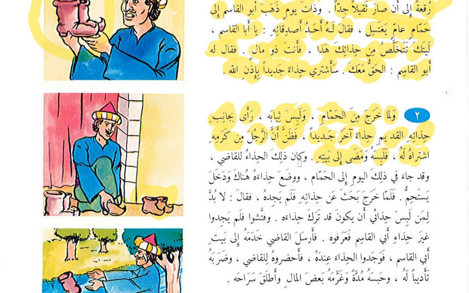And on the other hand, those shoes were for a judge, the qadi. Who was the owner of those new shoes? One of the judges was the owner of those shoes. And then he came, on that day. On that day, the judge came to the public toilet. He went into the public toilet and kept the shoes out.